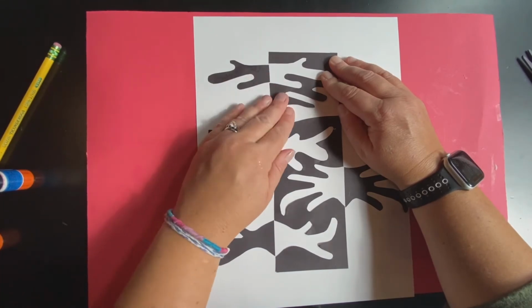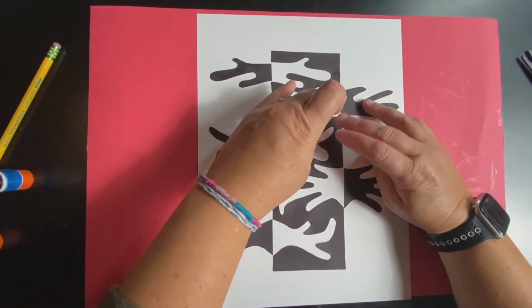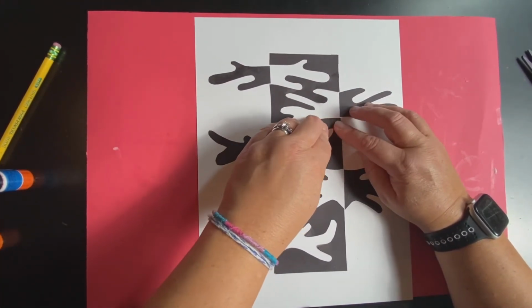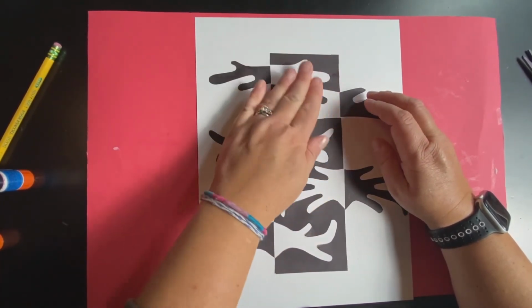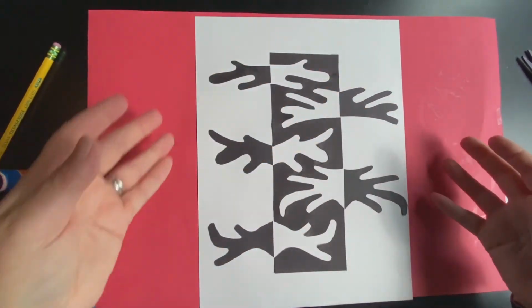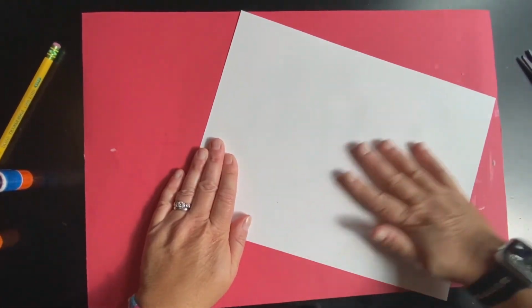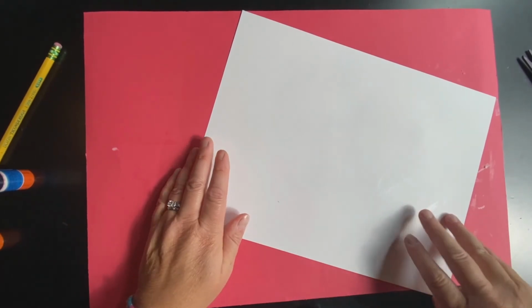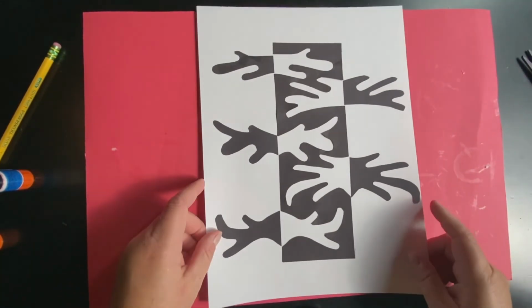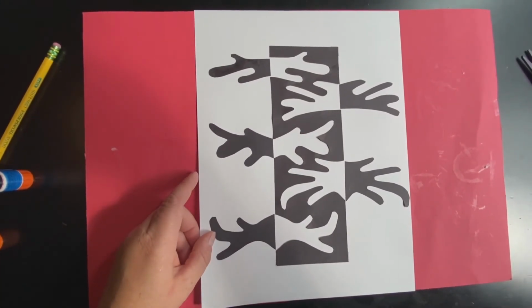This part's the most fun because suddenly you've created some really cool work of art. Definitely Notan at its best when you see the contrast of the black and the white. I'm just going to turn it over, give it a little back rub to let that glue stick, and there you have it.